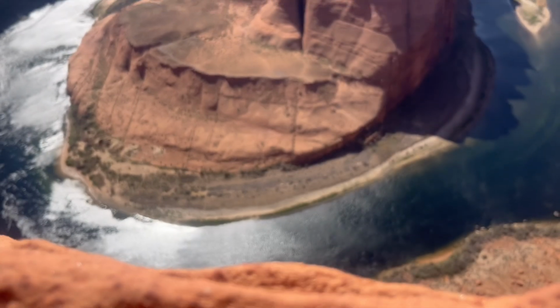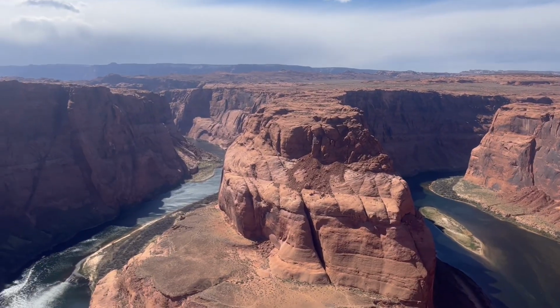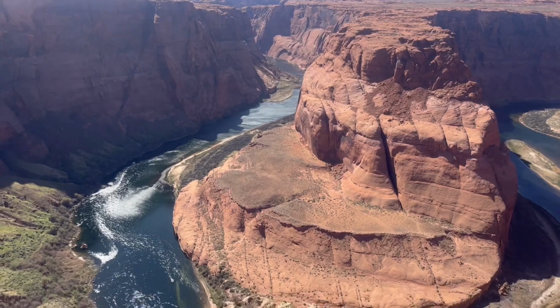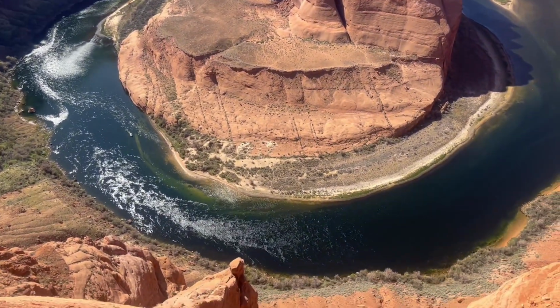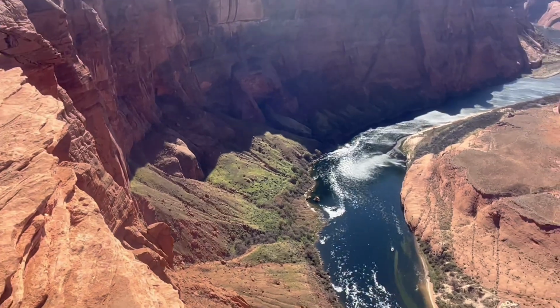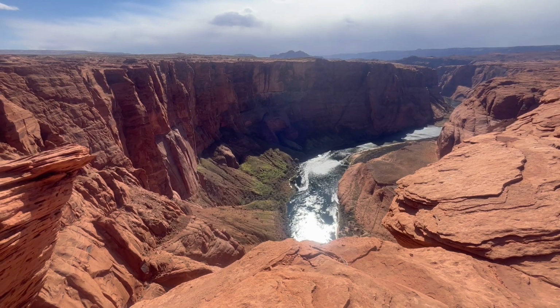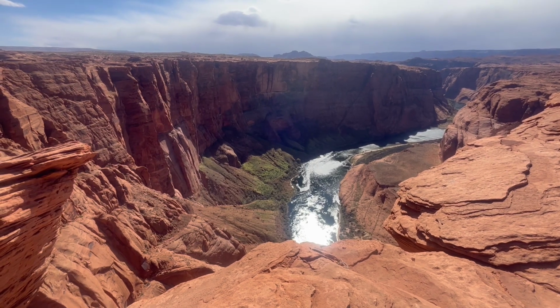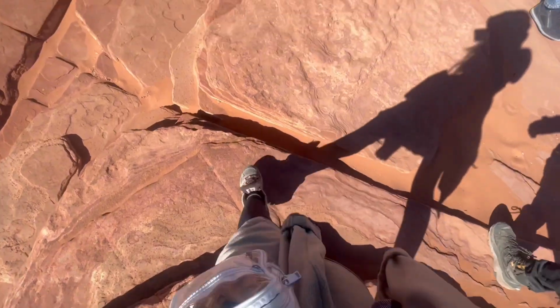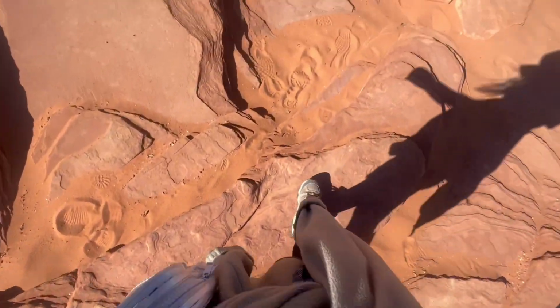Horseshoe Bend is a geological wonder located in Page, Arizona. Its trademark shape is all thanks to erosion caused by the Colorado River. Thanks, Colorado River! The Colorado River is a meandering river that forms snake-like curves like the one we see here. Meandering rivers are associated with flat terrain, which reduces the water flow, allowing the river to curve and bend.